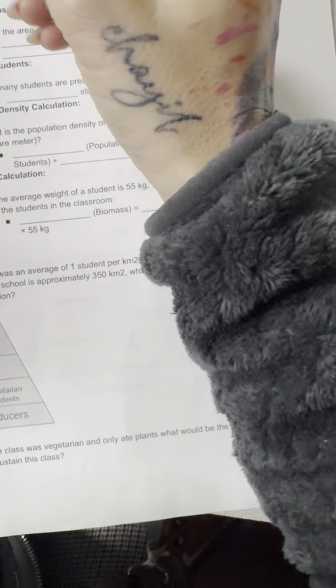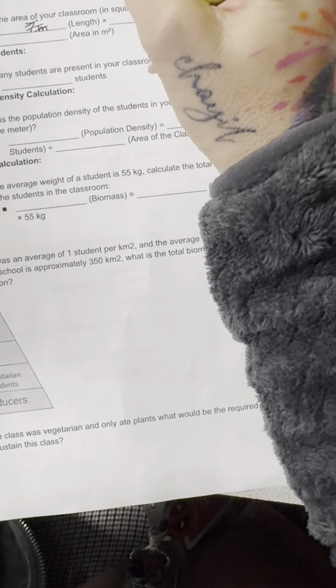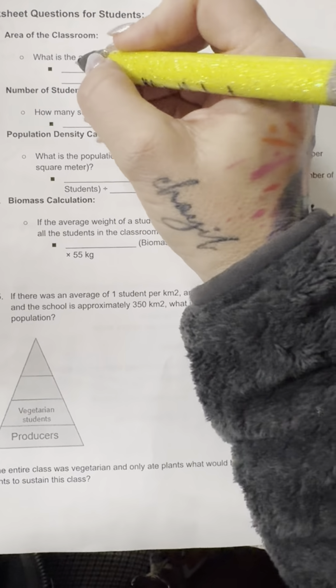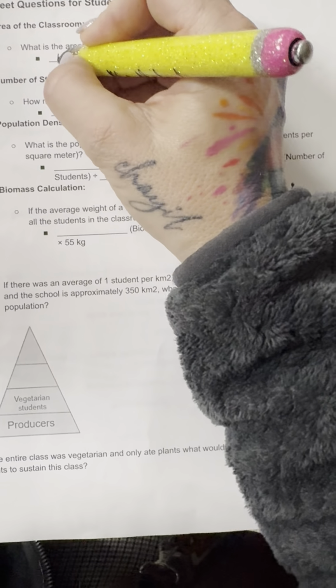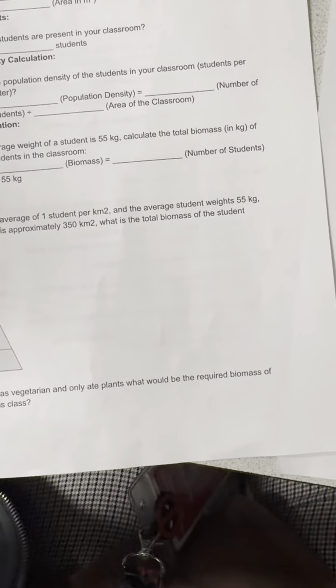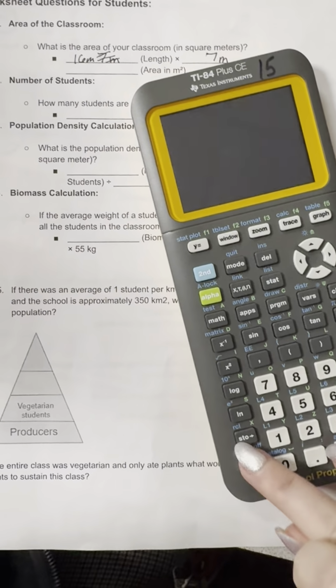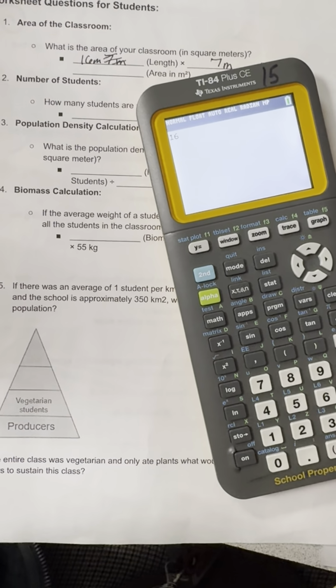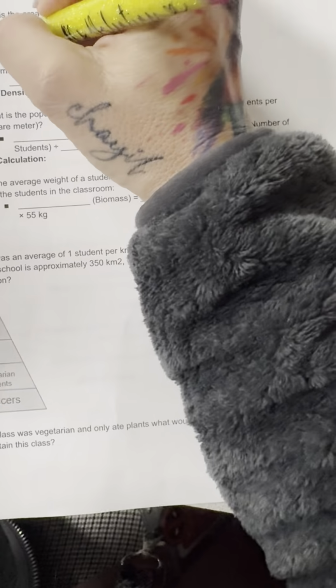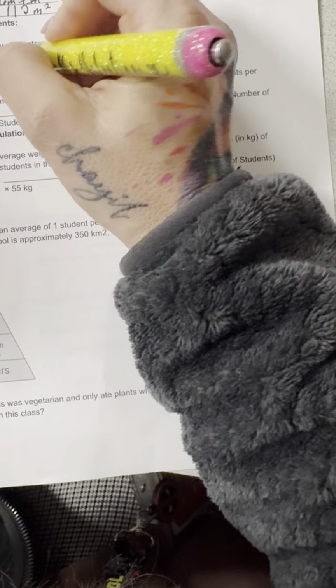So I made this video for those who were not in class yesterday, so they can understand. We're going to start with the room length. The room is approximately 16 meters in length, 7 meters in width. When you times those together, 16 times 7 is 112 meters square. We'll say about 20 students.